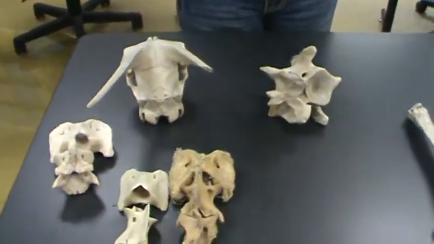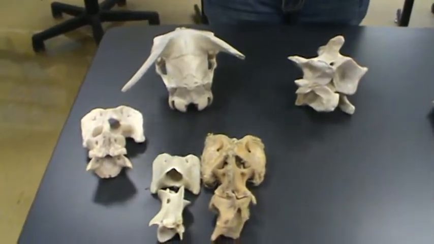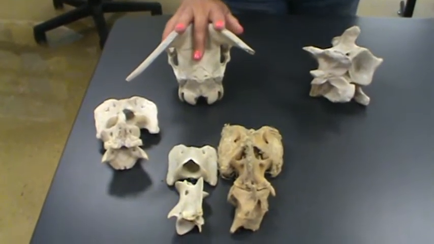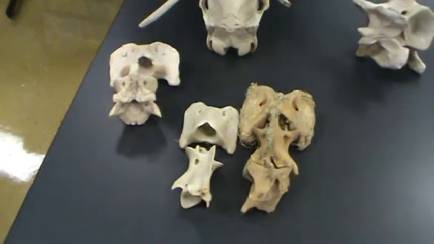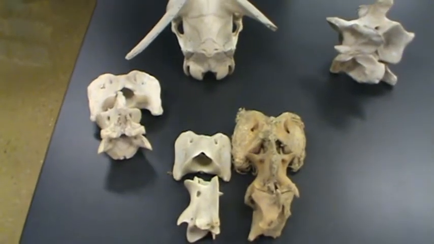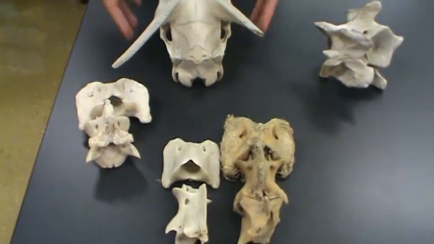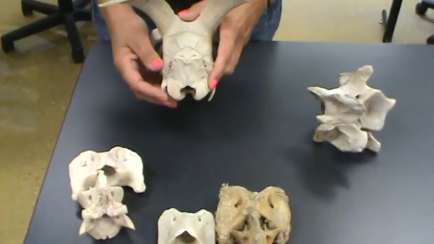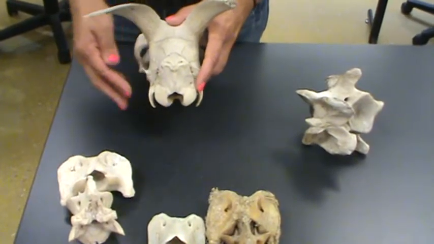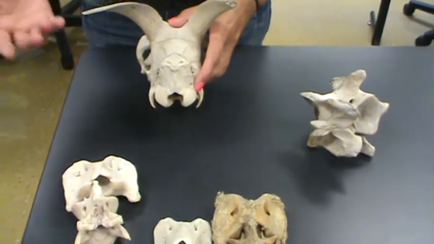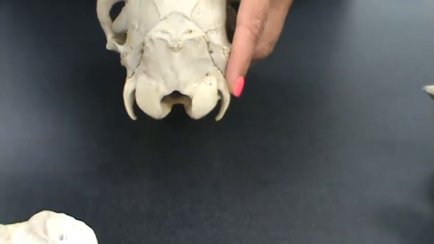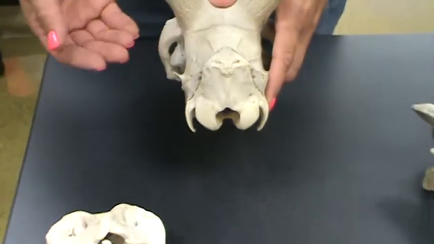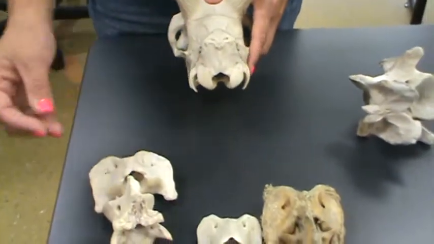Okay, so let's do the vertebrae now. We're going to start with the vertebrae that is closest to the actual skull of the animal. I talked about in the bovine and equine and porcine, actually caprine skulls, where we talked about the occipital bones and the occipital condyles, and that the occipital condyle is what articulates with the first vertebrae of the vertebral column. The first vertebrae that starts to articulate with the actual skull is called the cervical vertebrae. So the cervical vertebrae makes up the neck of the animal.